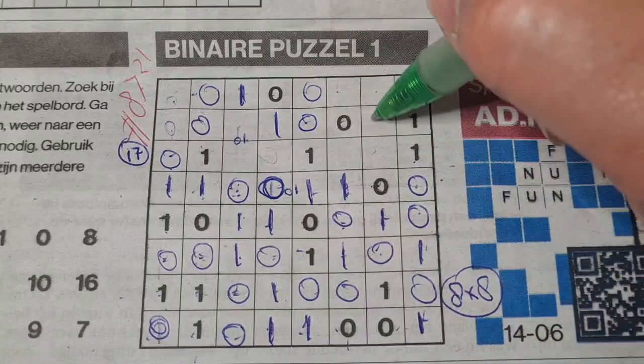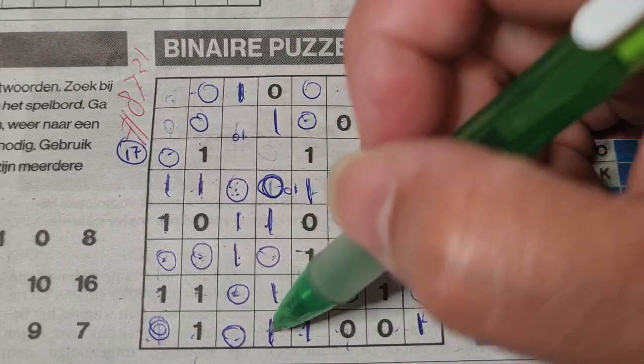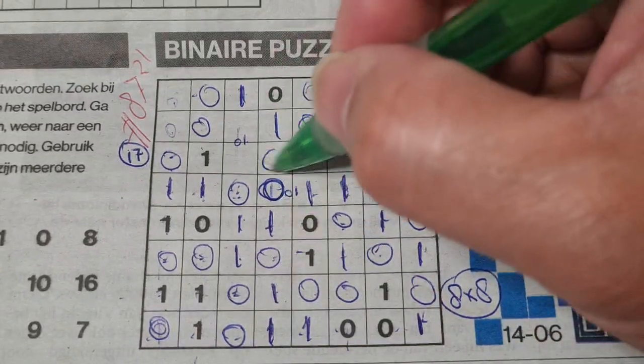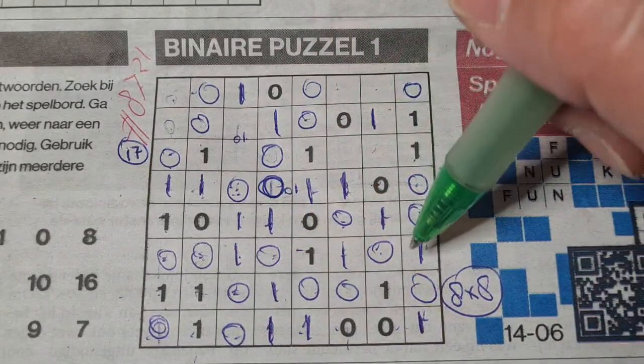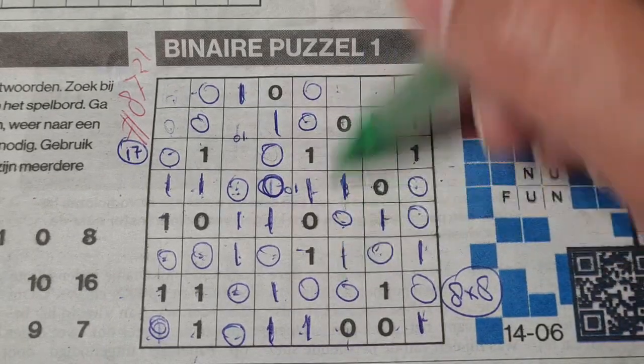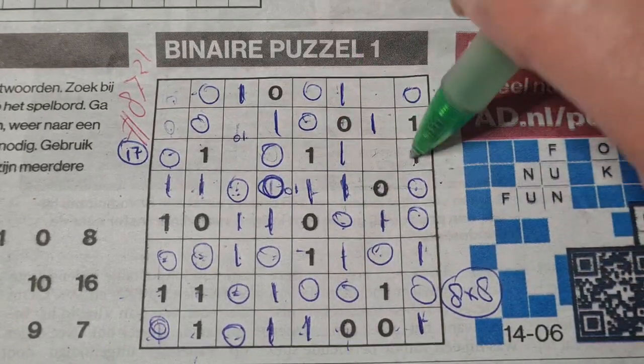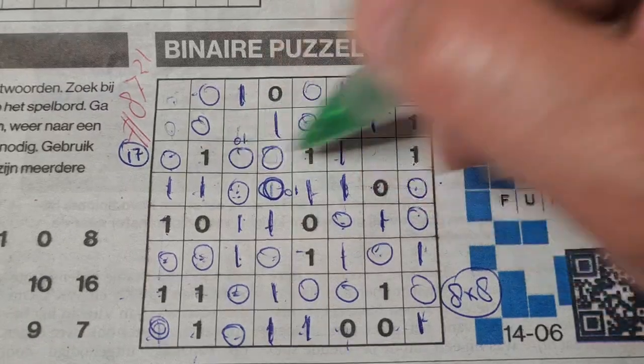Double O, here one, there one. 1, 2, 3, 4 ones. So the rest are O's. 1, 2, 3, 4 O's. So the rest are 1s. 1, 2, 3, 4 ones. So the rest are O's.